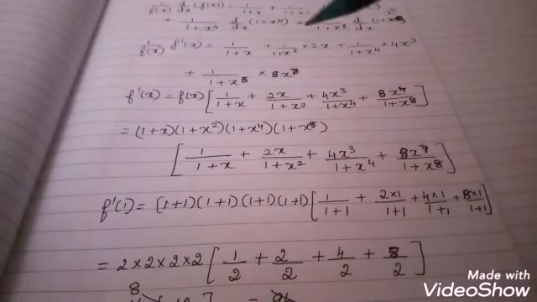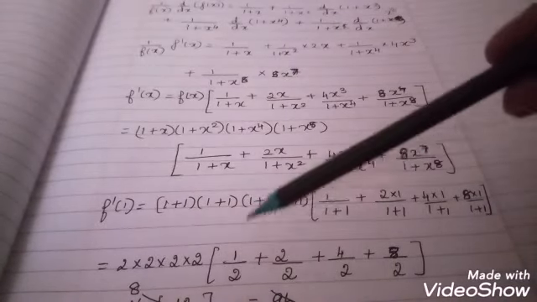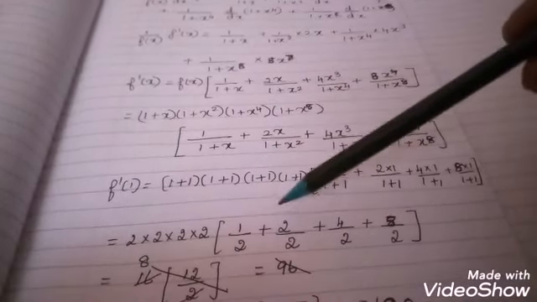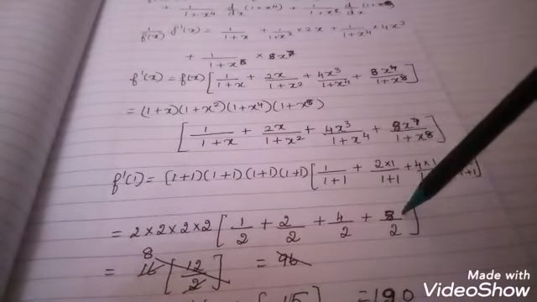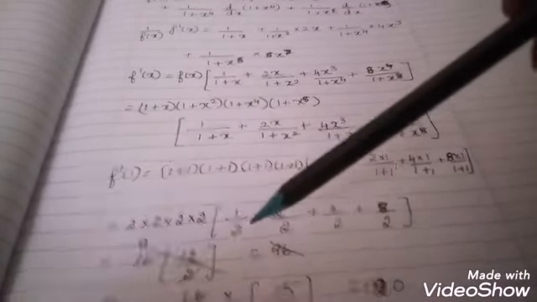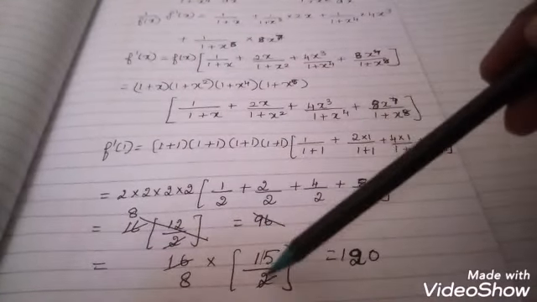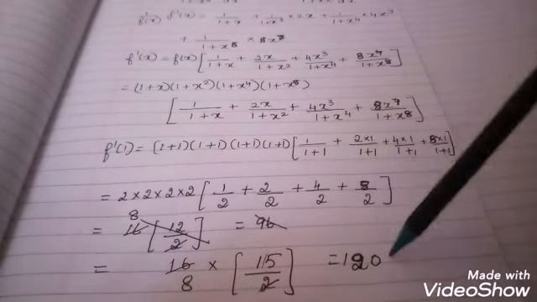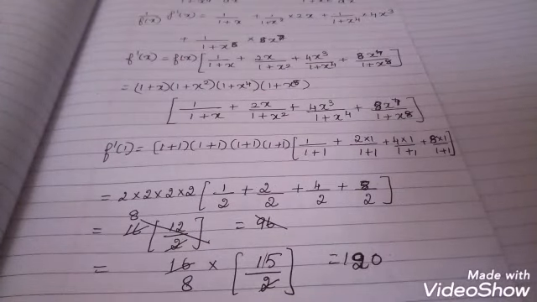16 into, when you add this one, the numerator is the same. So you will have it as 3 into 5, which is 15. So what's the answer? You get 15 by 2. When you cancel it off, you will have 8. 15 into 8 is nothing but equal to 120. Is it clear? Okay. So this is how you find out what f dash of 1 is.